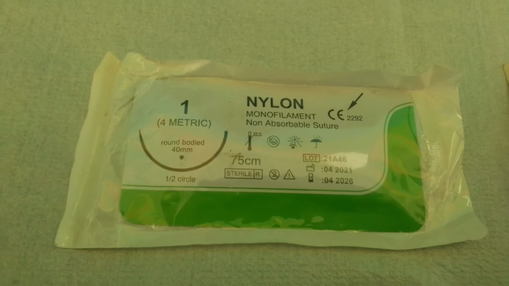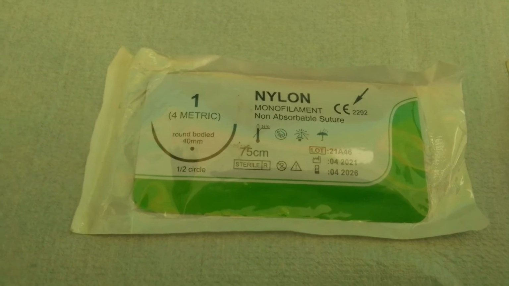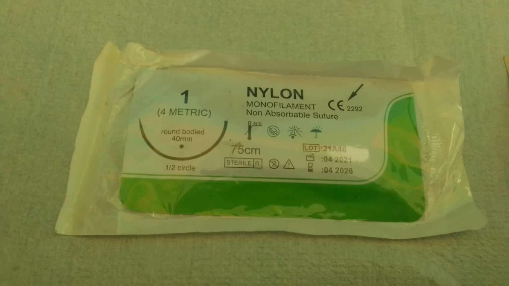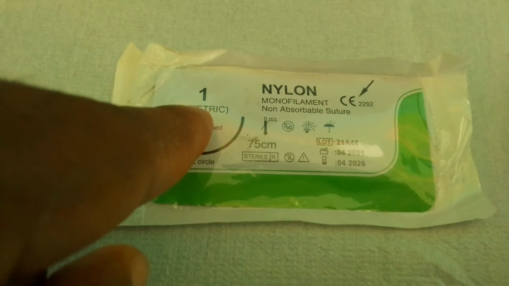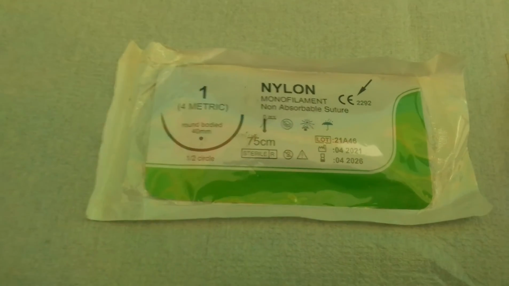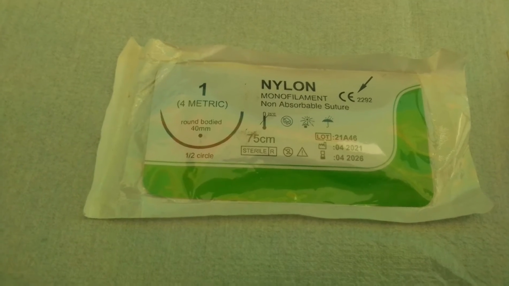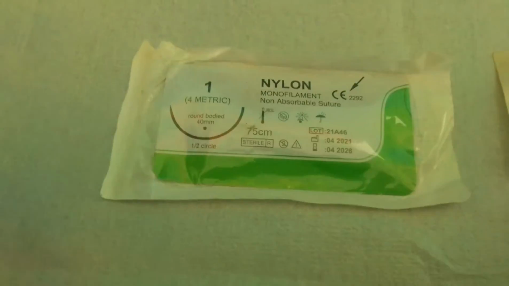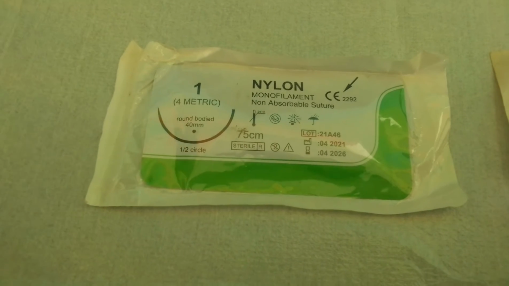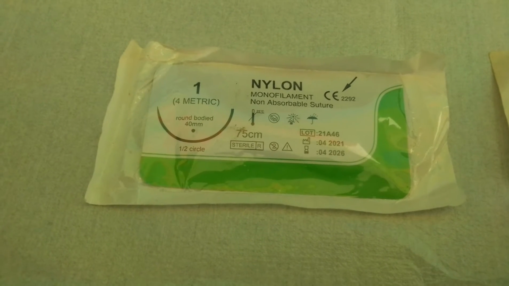To give the characteristics of a suture, you first start by giving the general characteristic of the suture. The general characteristic of the suture is this number here, and this number is 1. So to generally characterize the suture, you can say it is a suture 1 of nylon, which is non-absorbable. Is it clear? So those are the general characteristics of the sutures.